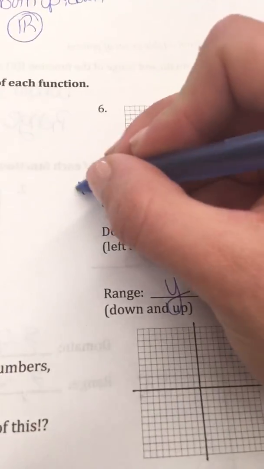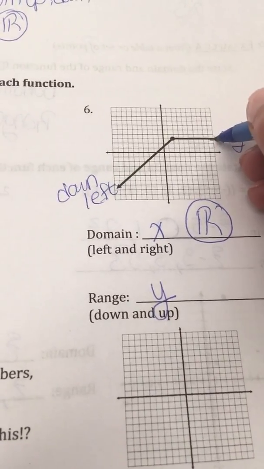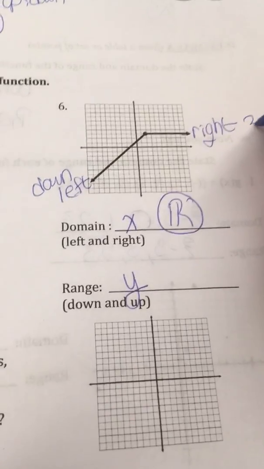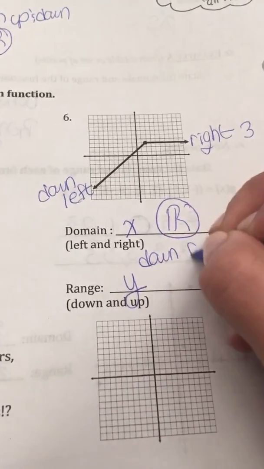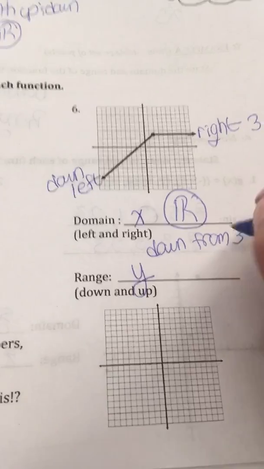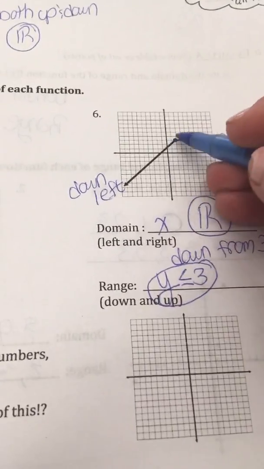Range, this one goes down, and this one kind of just stays straight at y equals 3. So basically it goes down from 3. So you would say y is less than or equal to 3, because the graph will never go above 3.